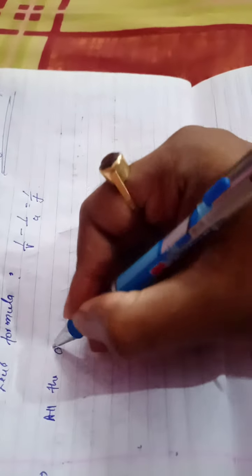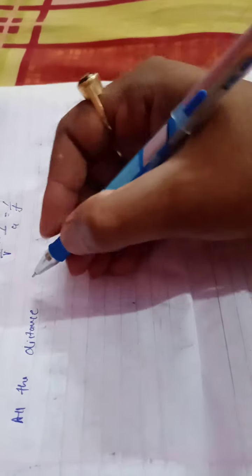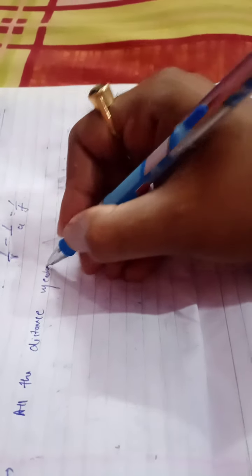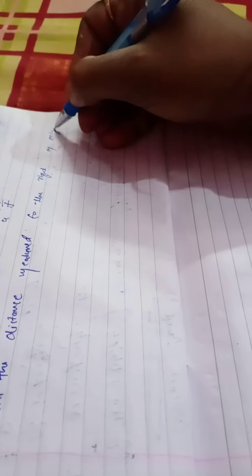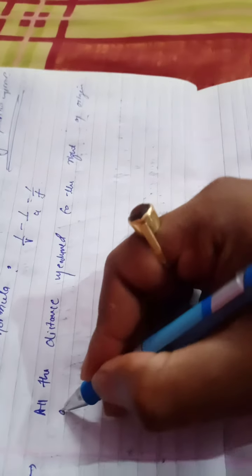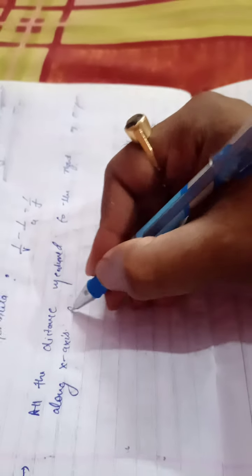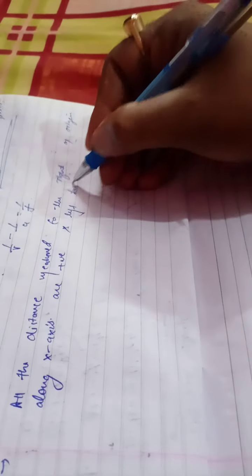After that, another important concept: all the distances measured to the right of the origin along the x-axis should be taken as positive, and to the left taken as negative. Okay.